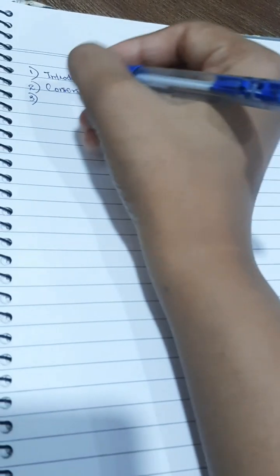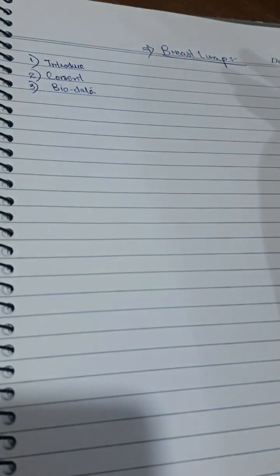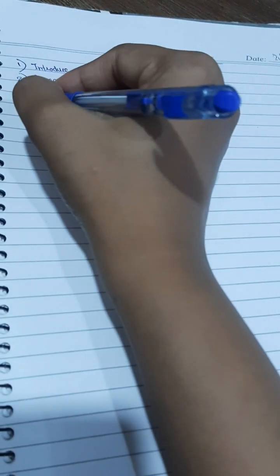Then the biodata of the patient: age, address, marital status, occupation. Then the presenting complaint.